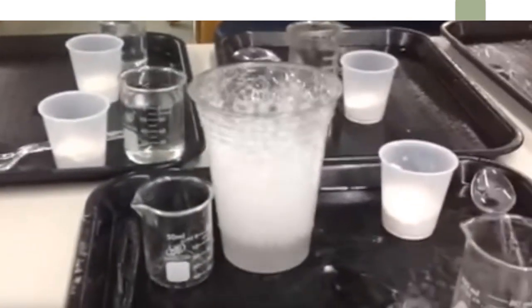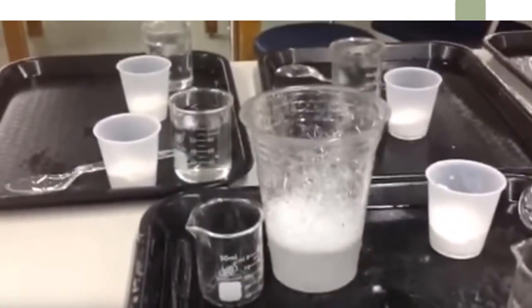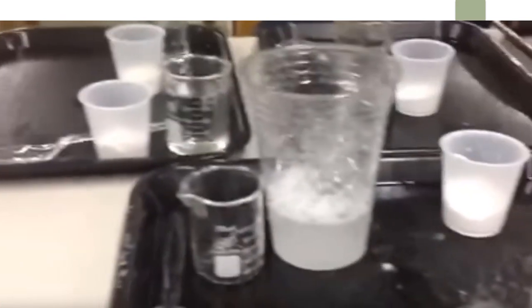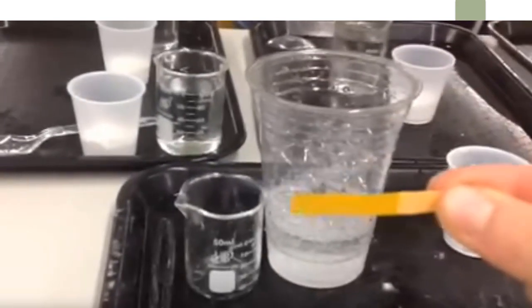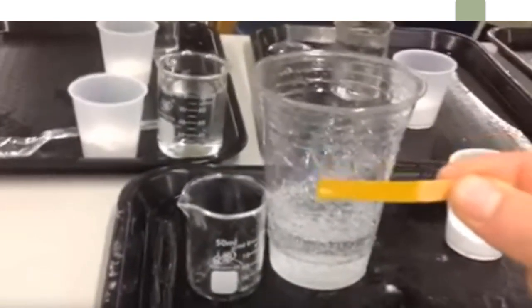All right, so my reaction has occurred between the two, and I am now going to test the pH of the liquid that was produced as a result of this chemical reaction. I'll get my final indicator strip, dip it in. You may not be able to tell, but this is a very bright yellow color, not green, not similar at all to the baking soda's pH.